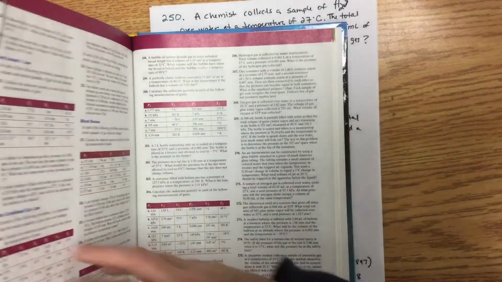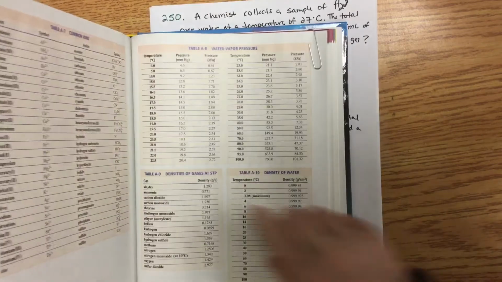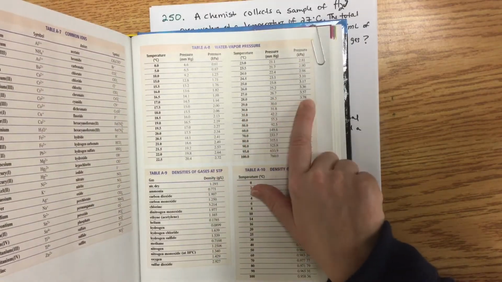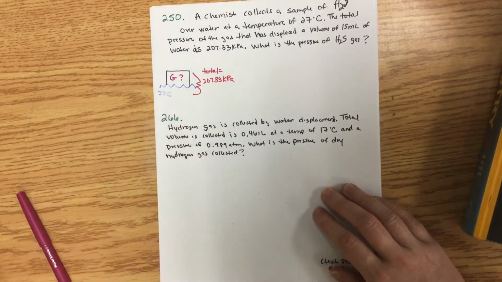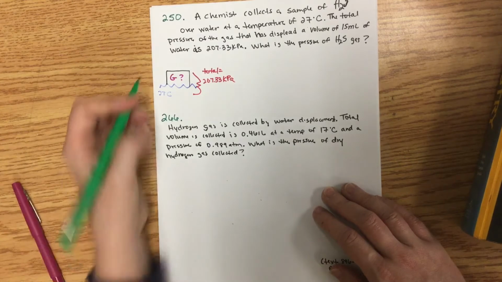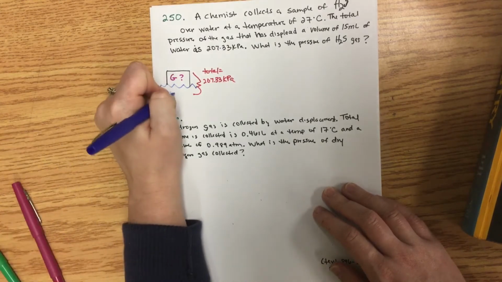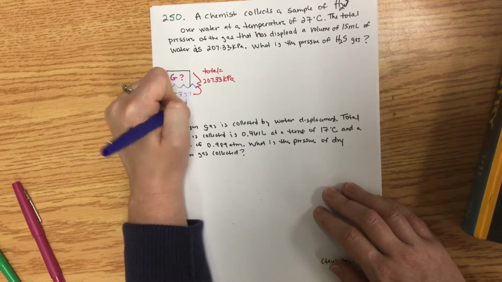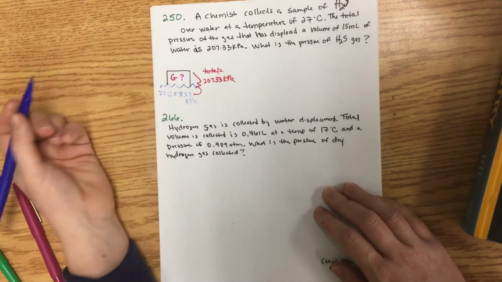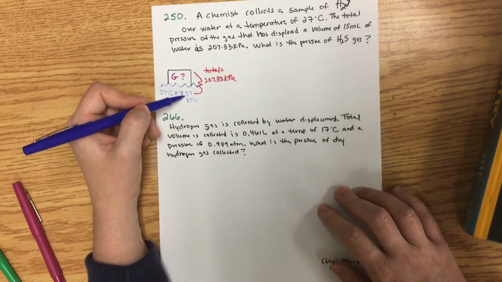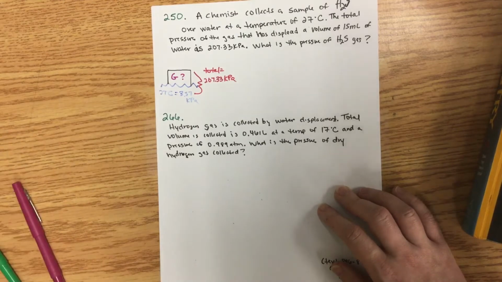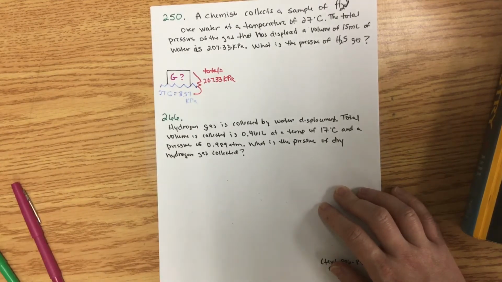Yep, okay. So 27 degrees Celsius is 3.57 kPa for water vapor. So 207.33 minus 3.57 kPa is going to give me the pressure of the gas.